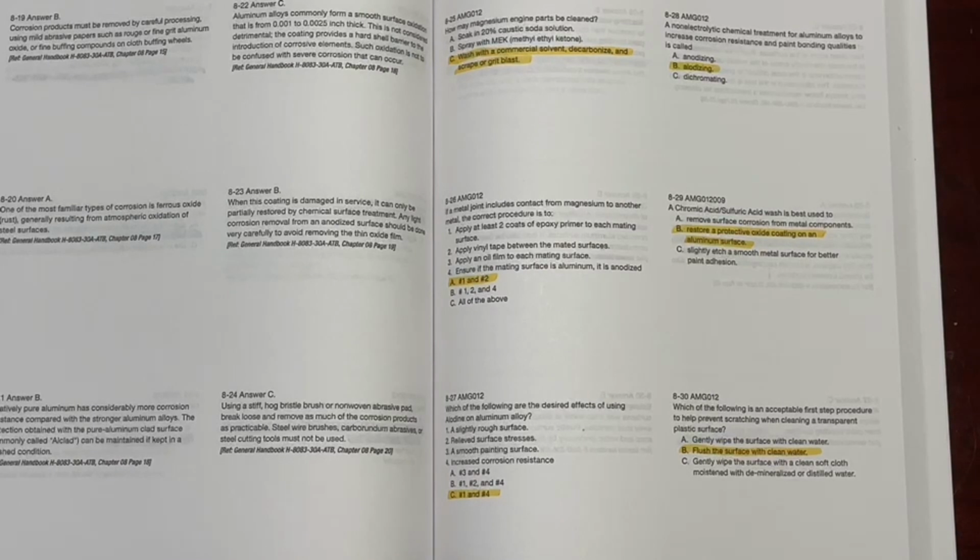826. If a metal joint includes contact from magnesium to another metal, the correct procedure is to 1. Apply at least 2 coats of epoxy primer to each mating surface. 2. Apply vinyl tape between the mating surfaces. 3. Apply an oil film to each mating surface. 4. Ensure if the mating surface is aluminum, it is anodized. Is it A, number 1 and 2, B, 1, 2, and 4, or C, all the above? Correct answer is A, number 1 and 2, which is apply at least 2 coats of epoxy primer to each mating surface and apply vinyl tape between the mating surfaces.